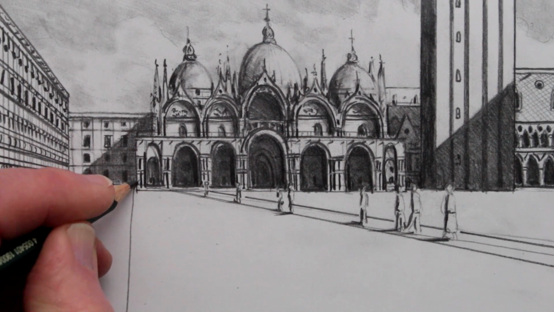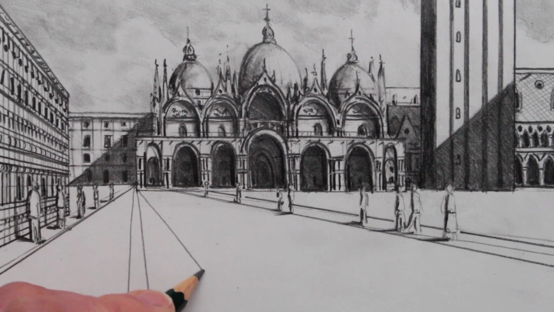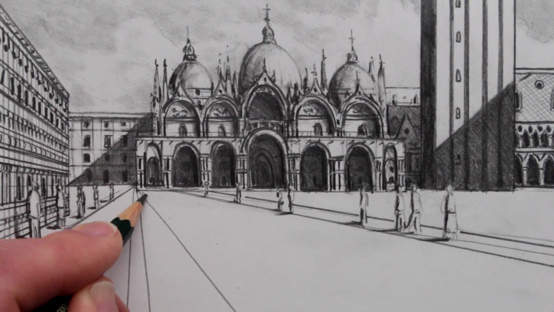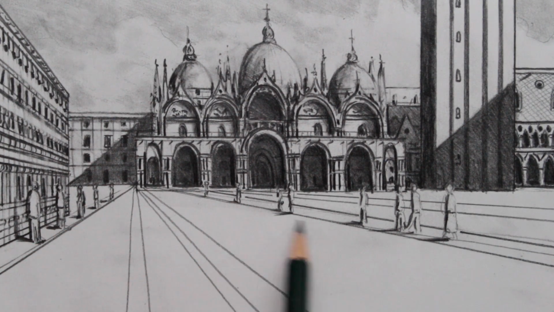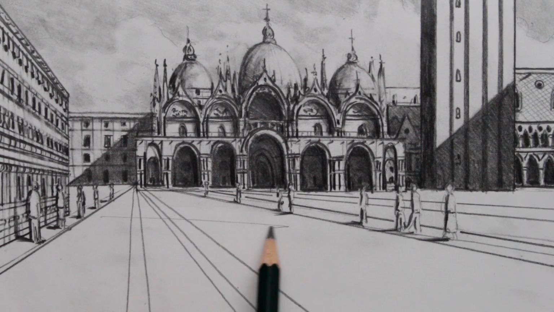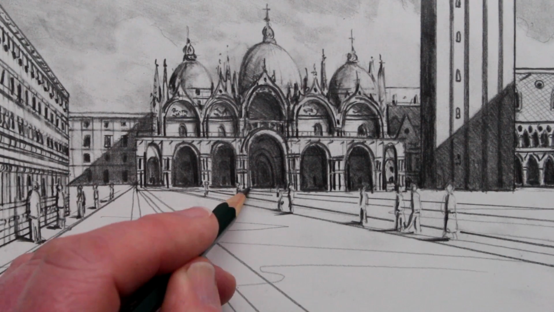Next we could draw some more perspective lines from our vanishing point coming towards us to mark out some of the shapes on the flat surface of St. Mark's Square. Now I want to draw some reflections in the square, as if it's wet, as if it's been raining perhaps. So to do that we need to draw a few curvy lines first across the surface of the square.